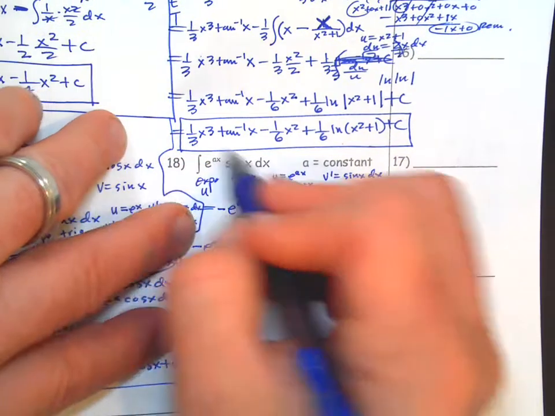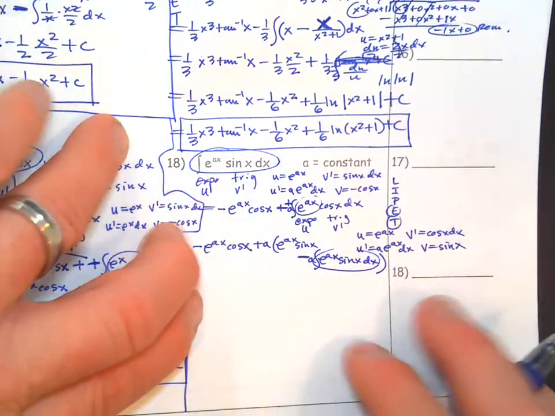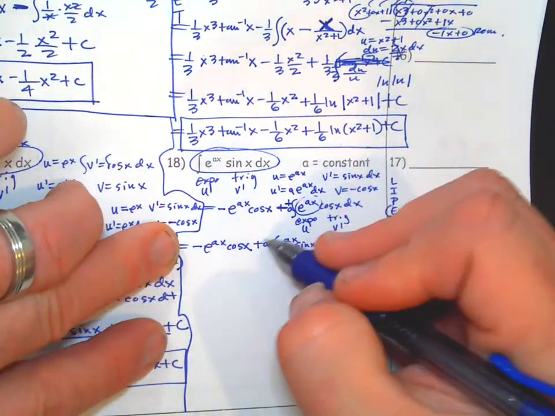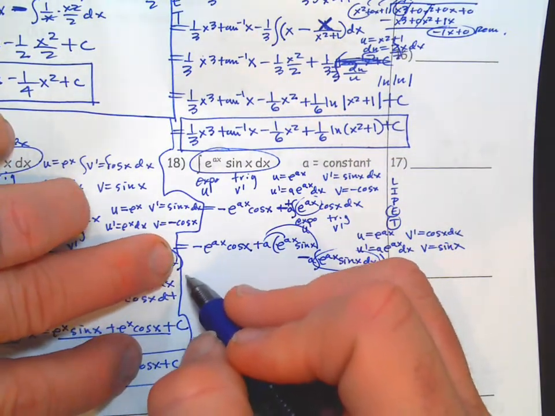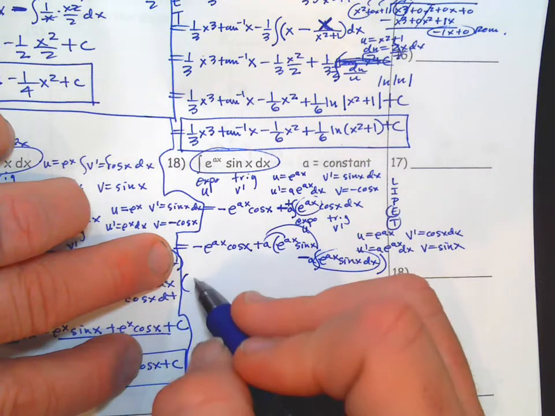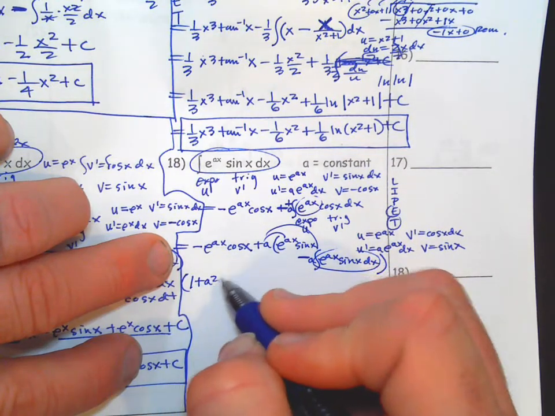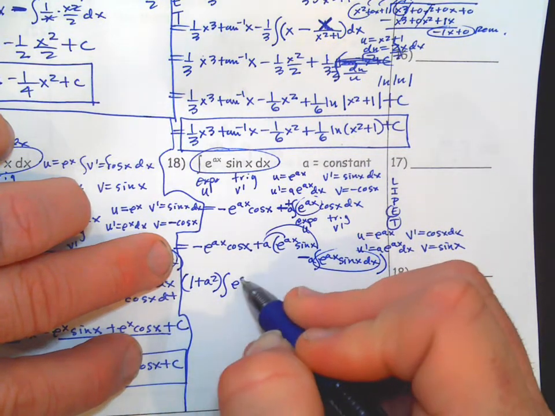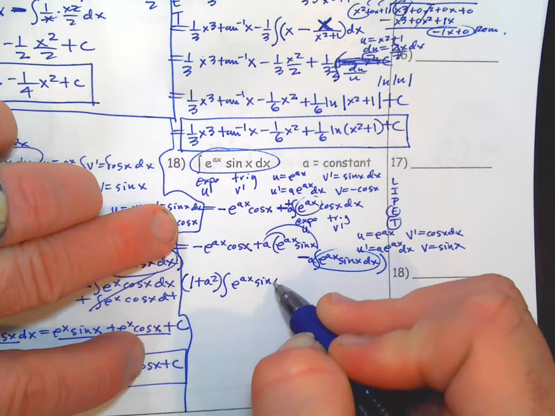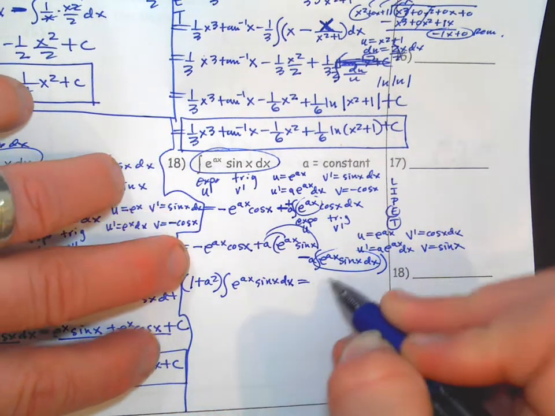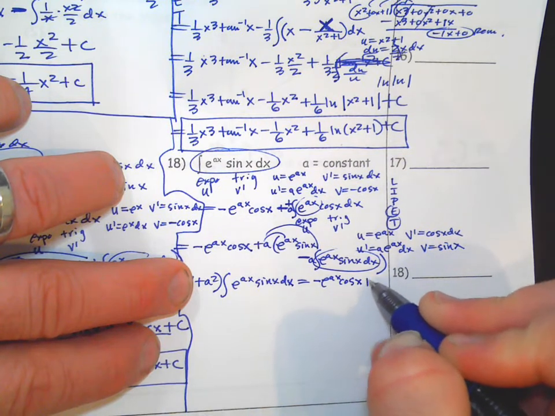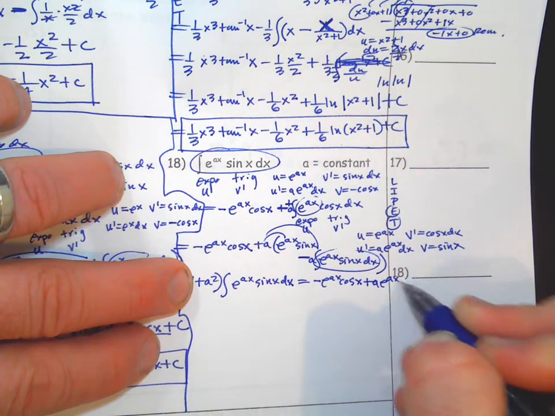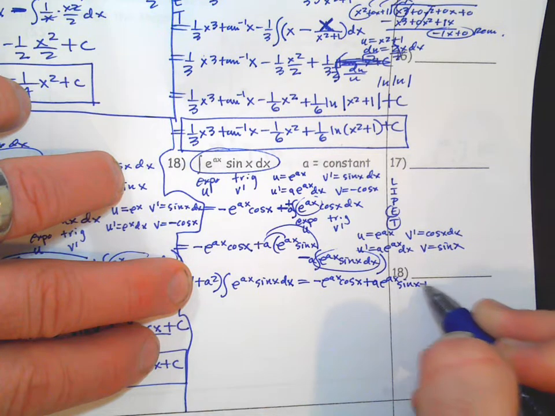Now, here's the deal. We got to match, right? So we're going to move this to the other side. Now, be careful. This a gets distributed. So when we move it to the other side and we want to combine them together, there's going to be 1 plus a squared, e to the ax sine x dx. That's what's on the left. On the right is a negative e to the ax cosine x plus a e to the ax sine x plus c.